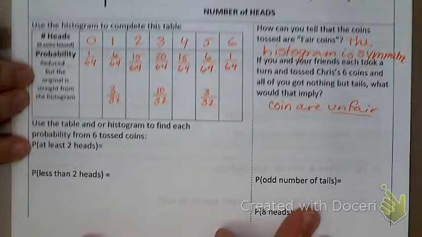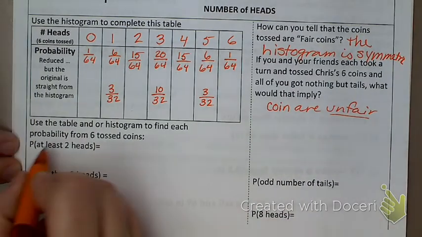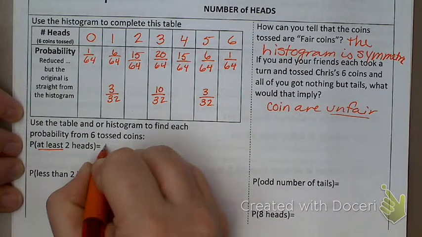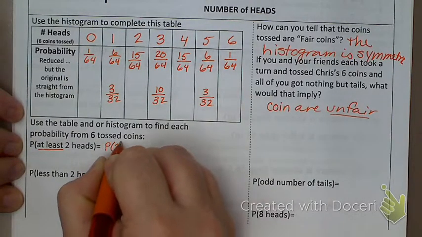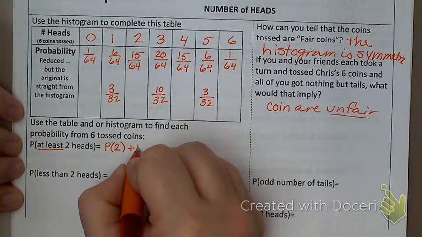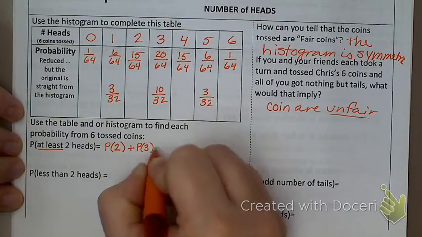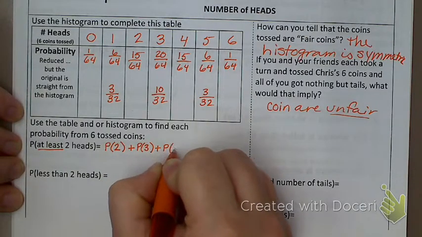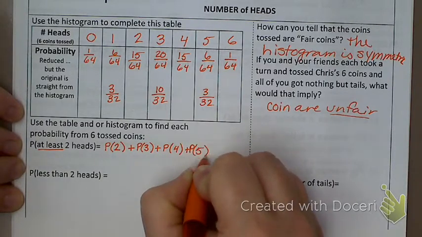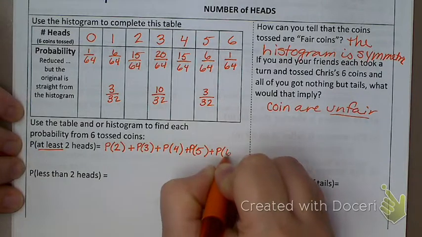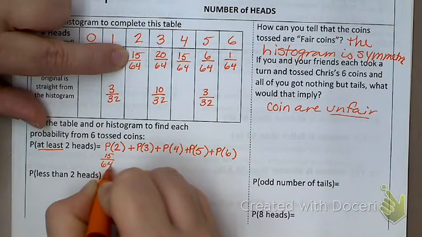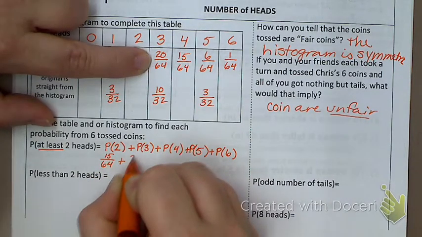The probability that you flip at least 2 heads, remember at least 2 heads means 2 heads or more. So that would be the probability of flipping 2 heads, or, and or means we add, the probability of flipping 3 heads, or probability of flipping 4 heads, probability of flipping 5 heads, and the probability of flipping 6 heads. Well, the probability of flipping 2 is 15/64. Probability of flipping 3 is 20/64.